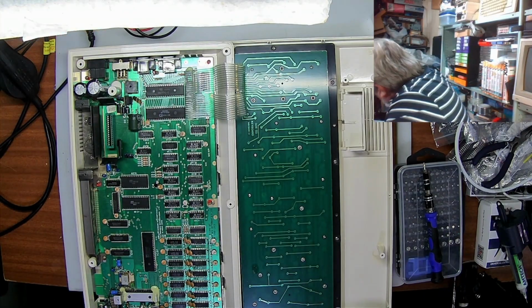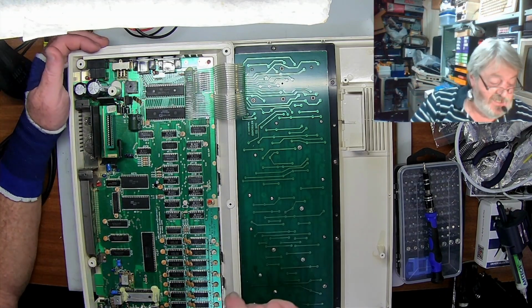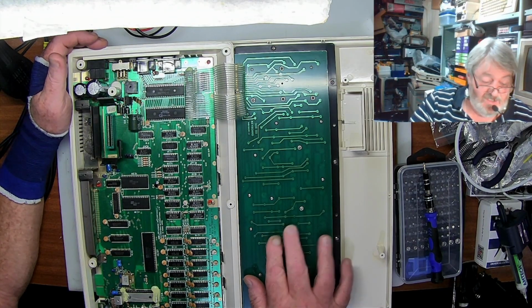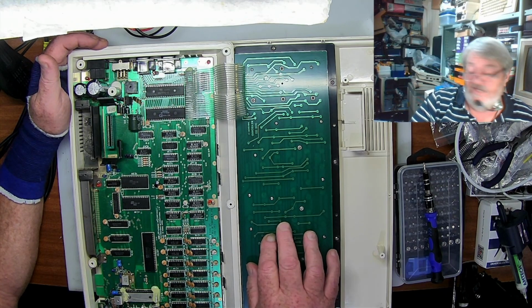So if anybody is looking for that sort of stuff, just give us a yell and I can probably point you to where I got them from if I can remember where it was. It was probably through AliExpress, so I can have a look on my back feed and find out where it was.